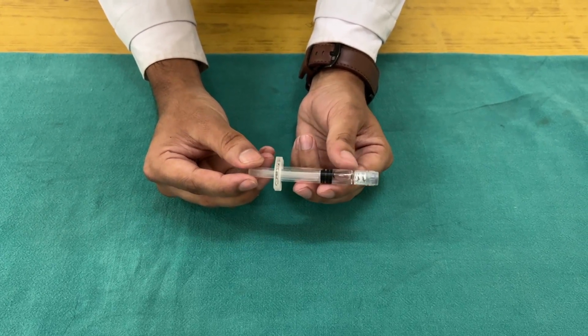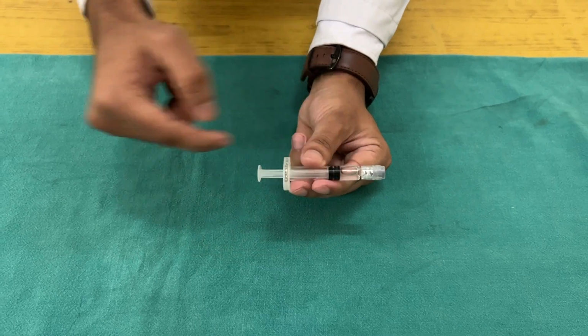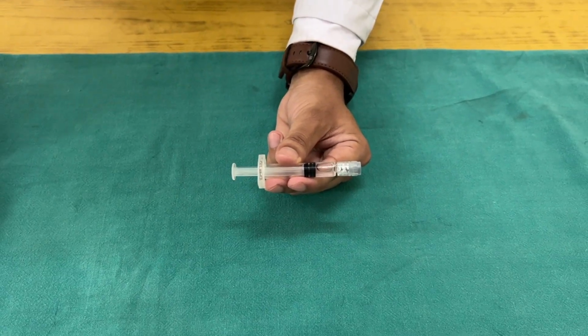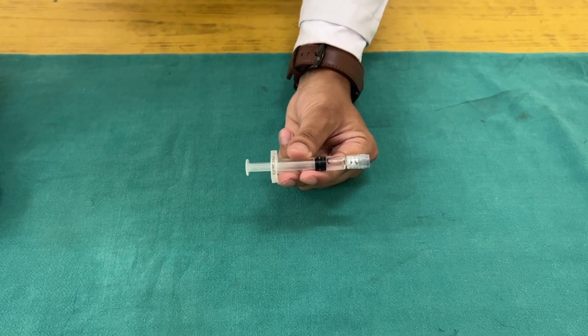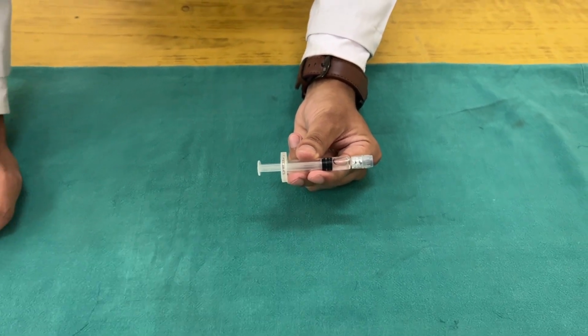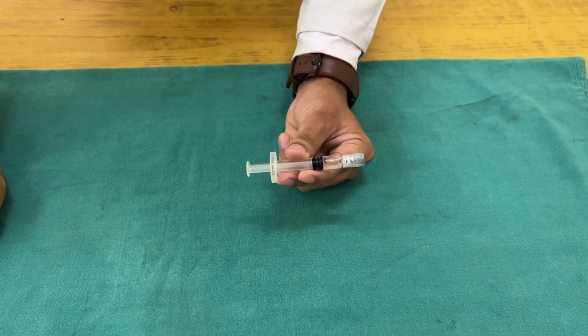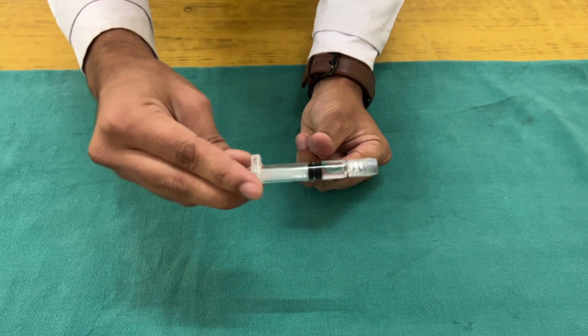So this is our ocular viscoelastic device. As you can see, there is a viscous-like material present in this device, and it is used to keep this viscoelastic material within the anterior chamber so that we can increase the anterior chamber depth during ocular surgeries. It also protects the endothelium from abrasion while performing intraocular surgeries. So this is your ocular viscoelastic device. Look at it.